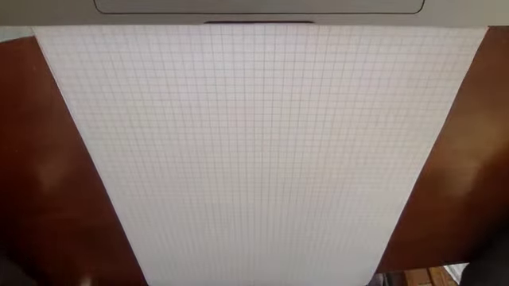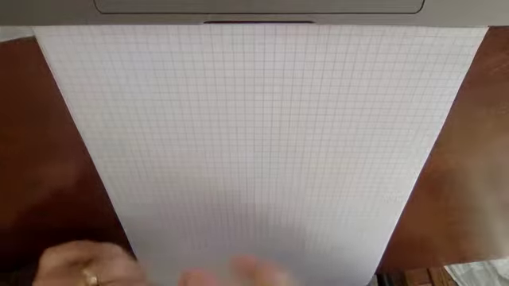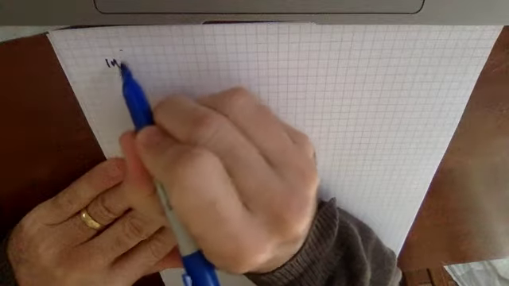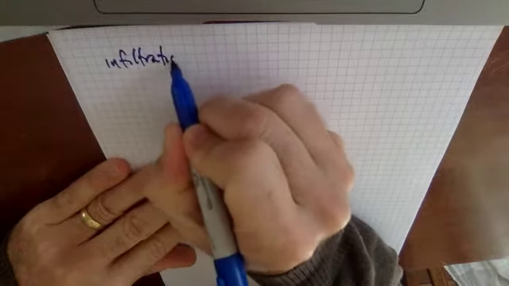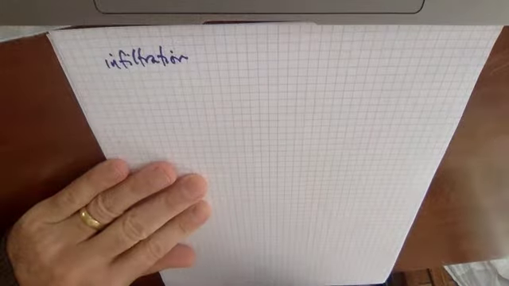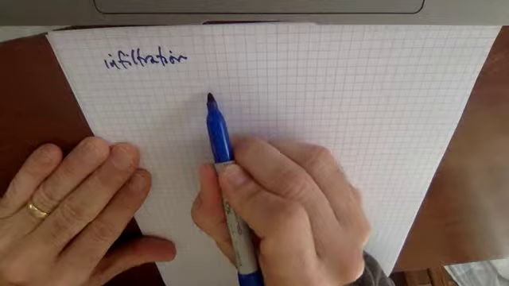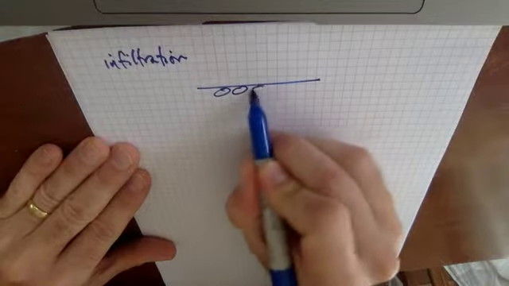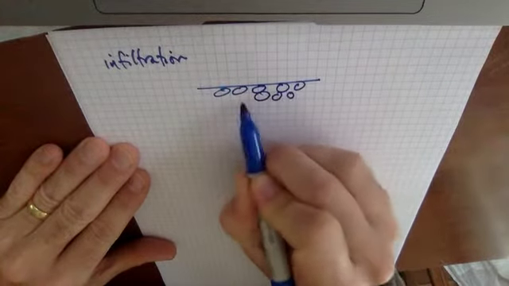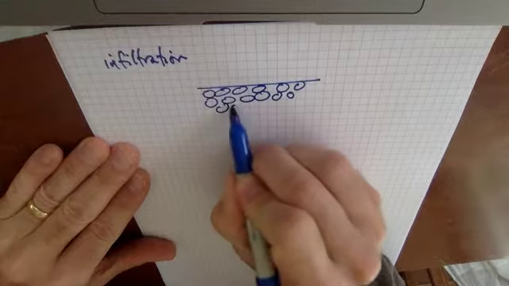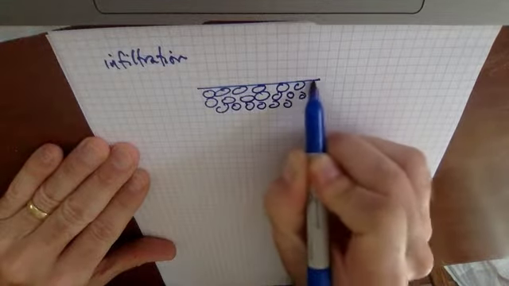Okay, so how does water go from the surface to the ground? It goes from the surface to the ground through a process called infiltration. And infiltration involves water moving through the individual openings, which are called pores, in the soil or the rock or whatever.